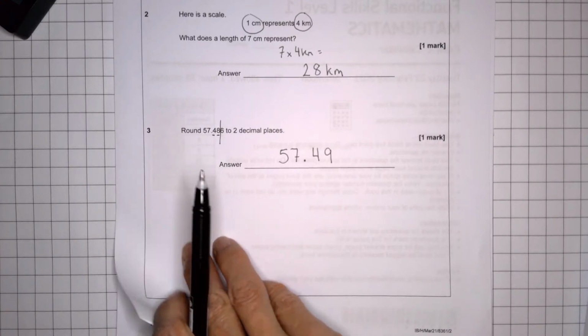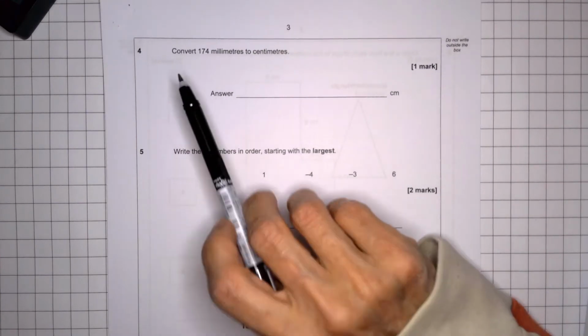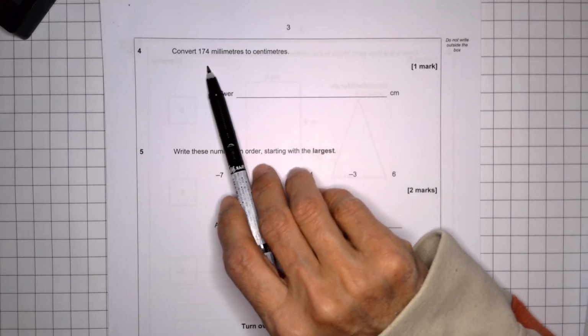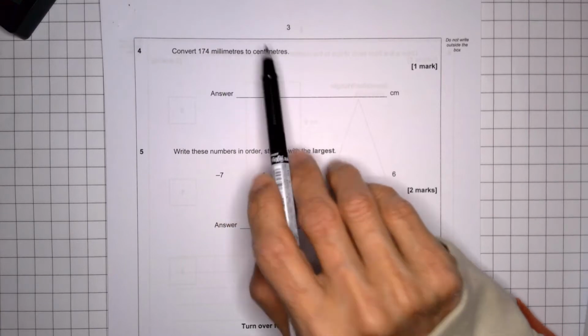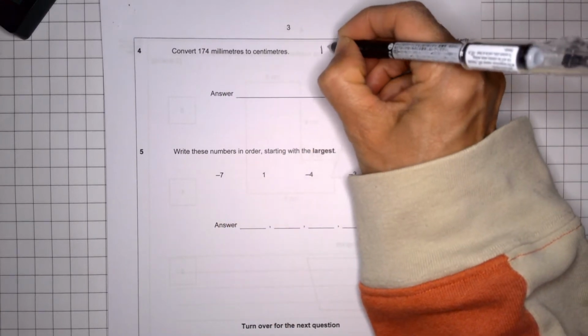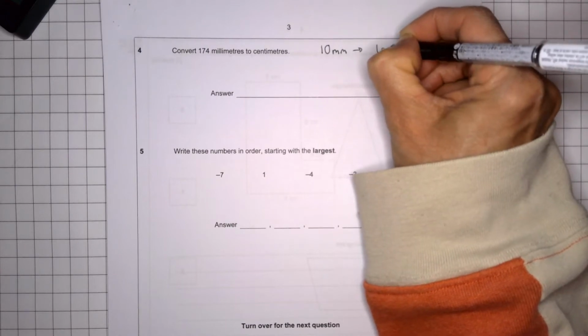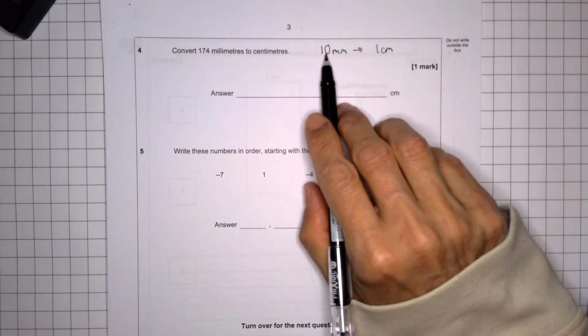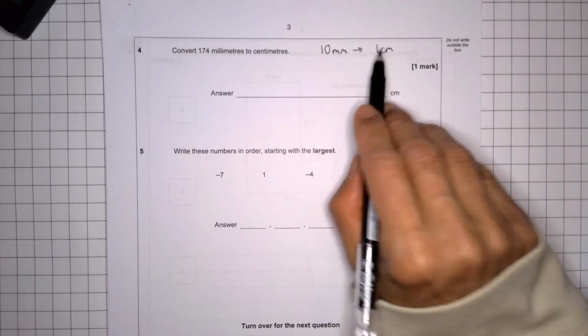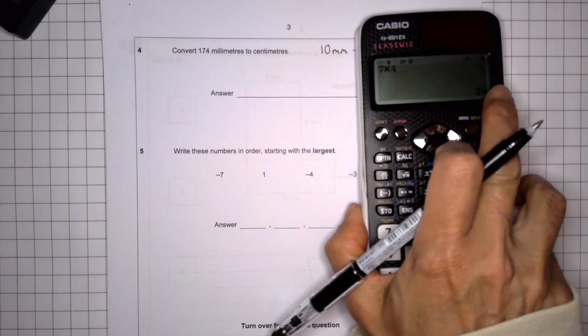Question number 4 is a conversion one. It's asking us to change 174 millimetres to centimetres. Remember that you need 10 millimetres to make 1 centimetre. In other words, we have to divide by 10 to change into centimetres. You can use a calculator or you can do it in your head.